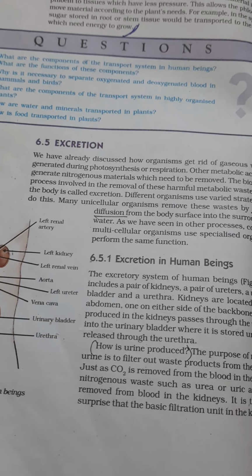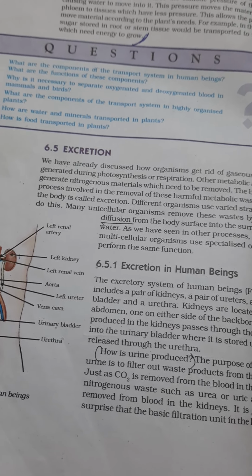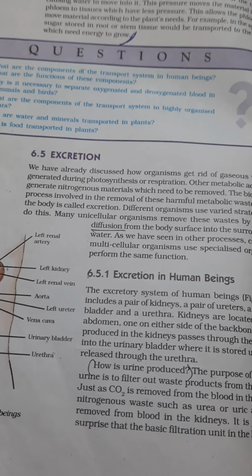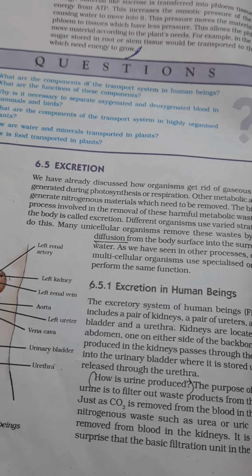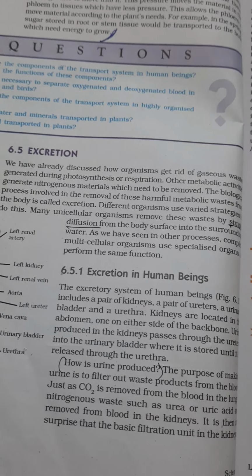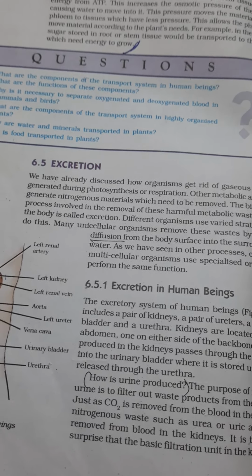As we know, there are unicellular and multicellular organisms. The unicellular organisms excrete by the process of simple diffusion and osmosis, as their body is in direct contact with the surrounding. Before that, let me define excretion.